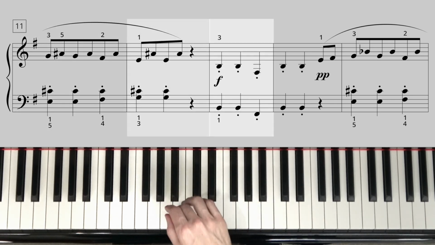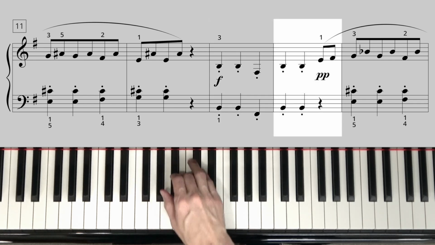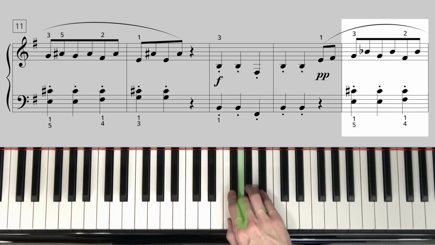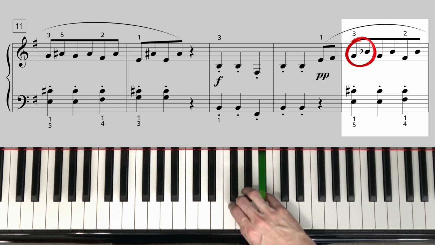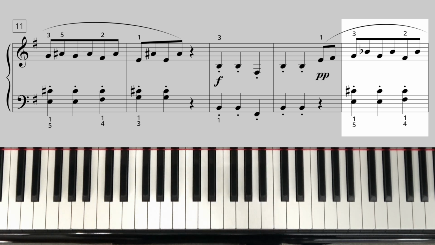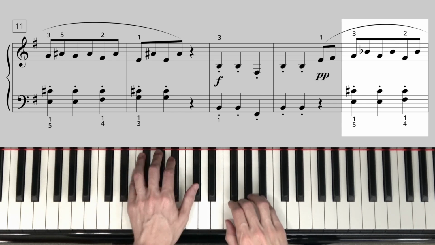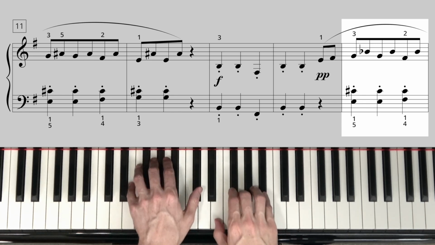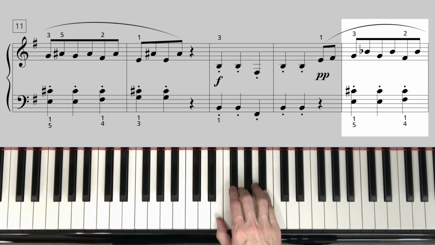Rest, then back to forte. 1, 2, 3, 1, 2, pianissimo again. Notice it's marked G to B flat this time. Before it was G to A sharp. Now, there are music theory reasons behind why Edvard Grieg chose to do it that way. It has to do with chord theory, which we're not going to get into right now.